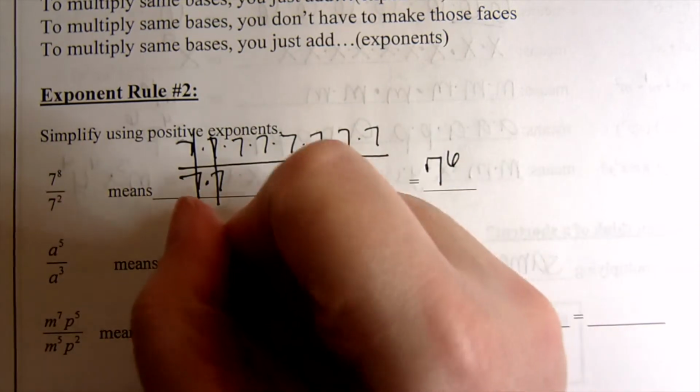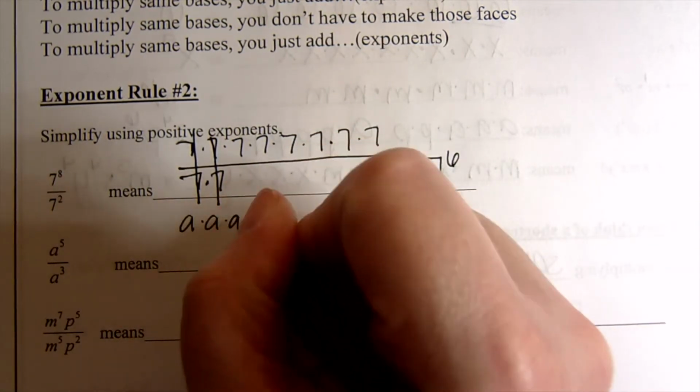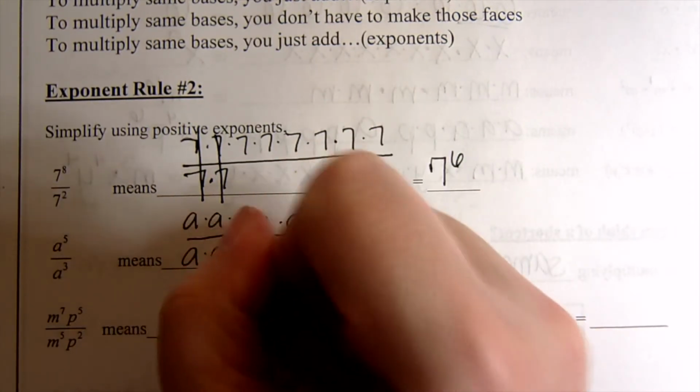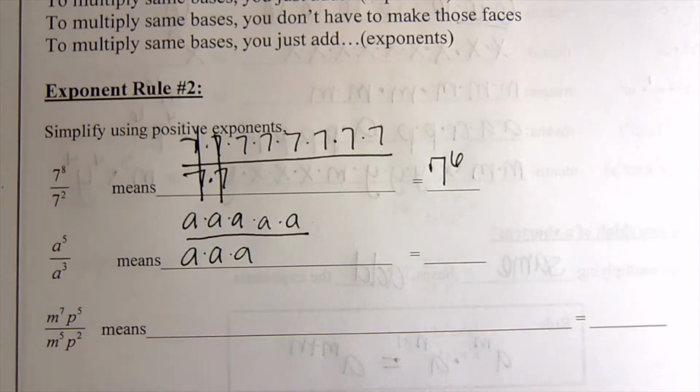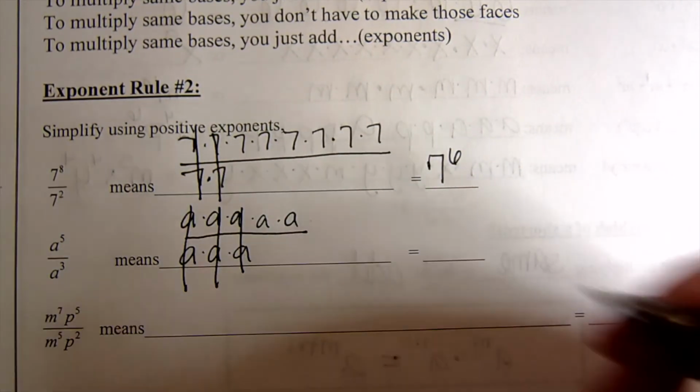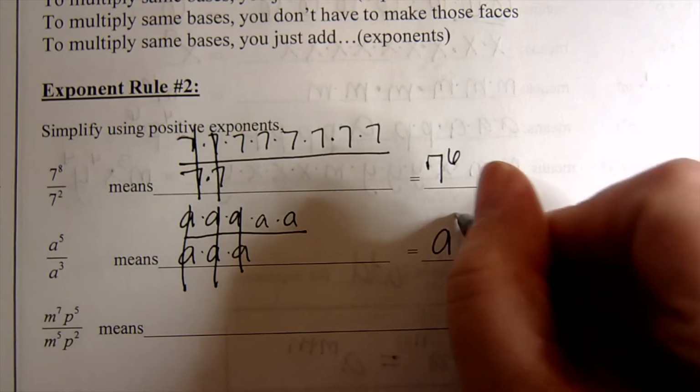The same thing with the A's. We do A times itself 5 times, and A times itself 3 times at the bottom. I can cancel 1, 2, 3. So how many A's am I left with? 2. So this is A squared.